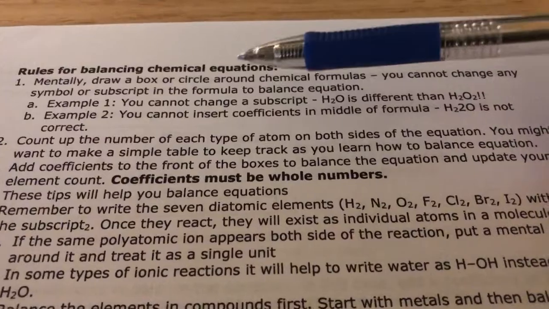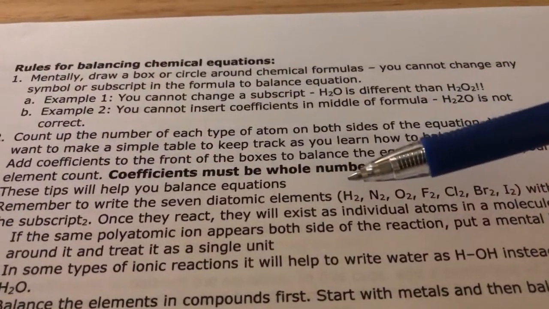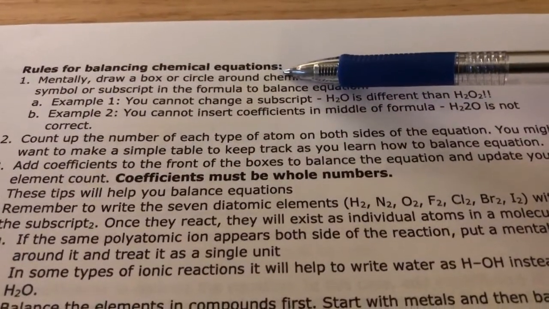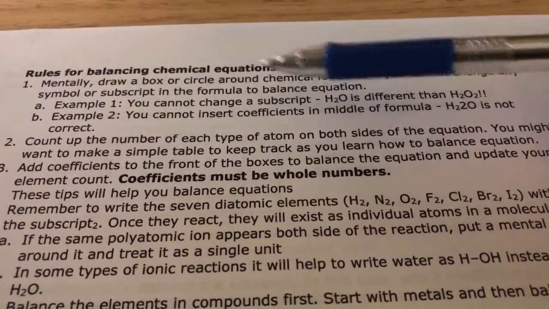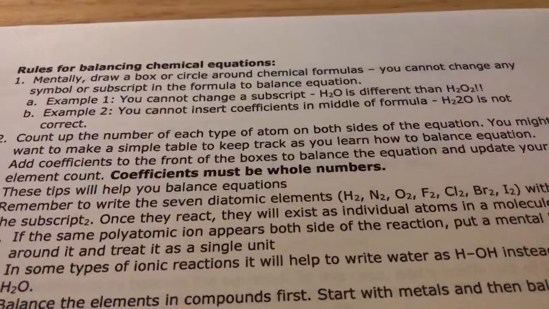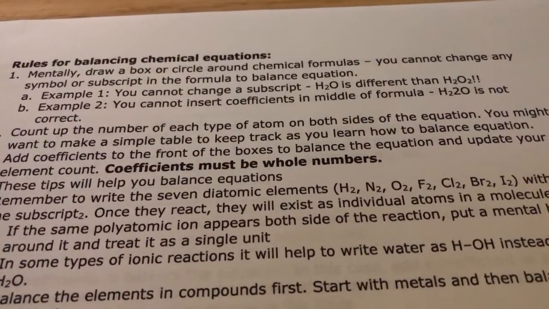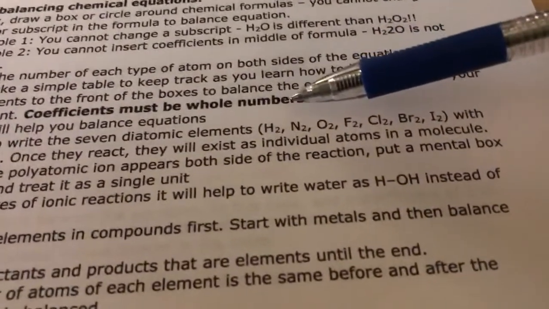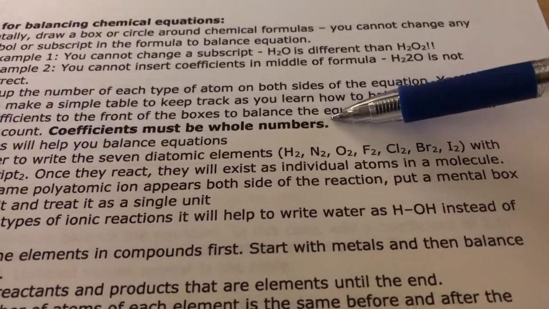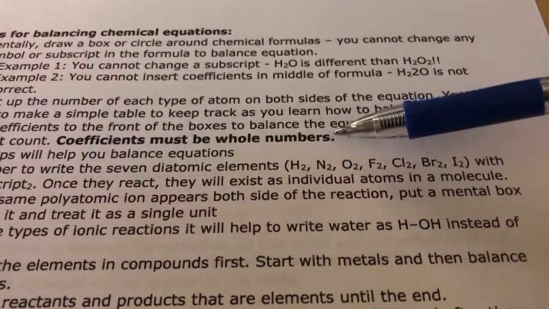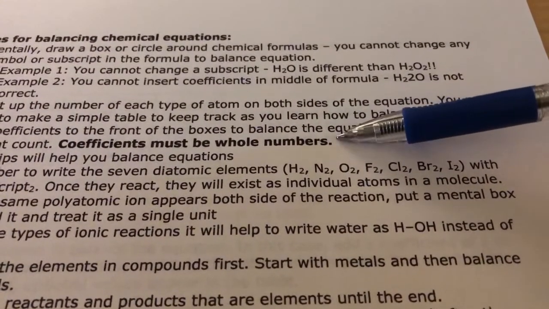We are using coefficients to balance chemical equations. We must have equal numbers of one element on the reactant side and the same element on the product side. The coefficients must be whole number ratios, and more specifically, they have to be low whole number ratios.